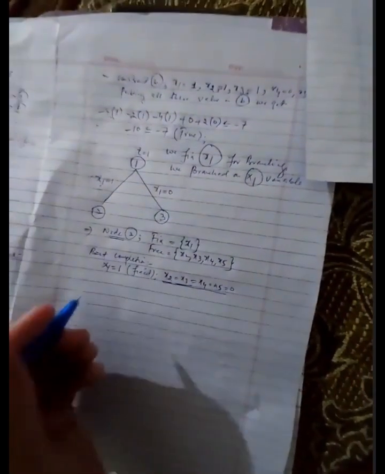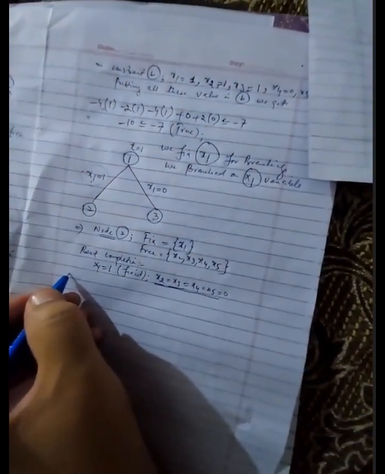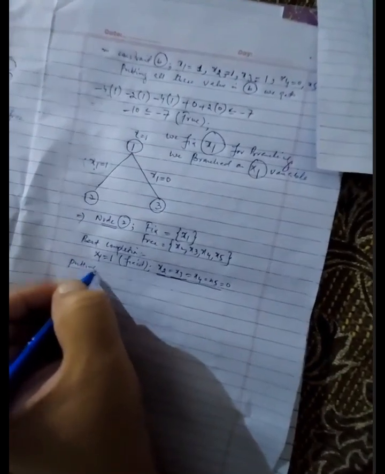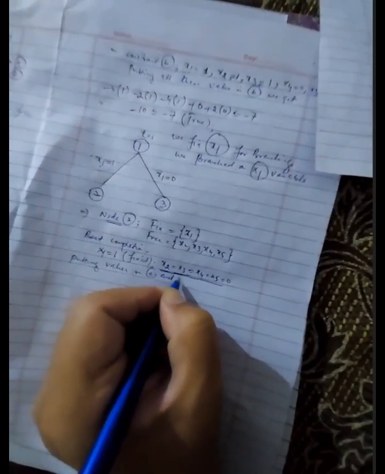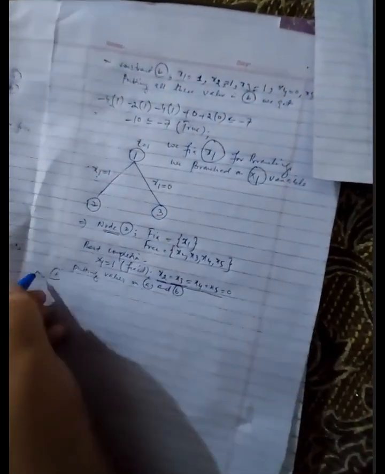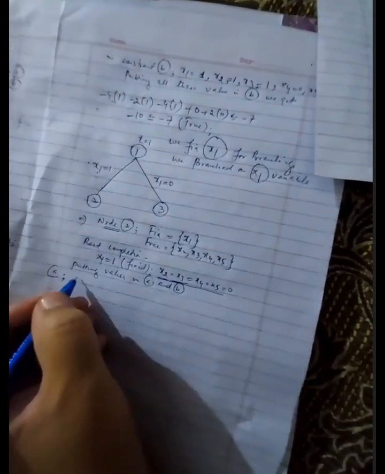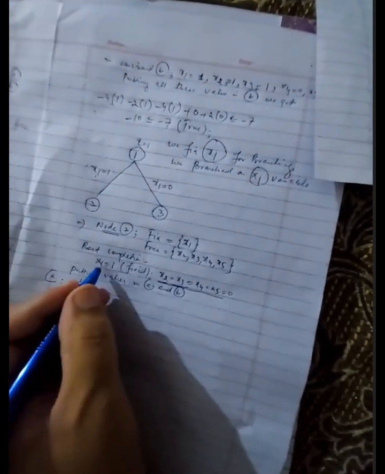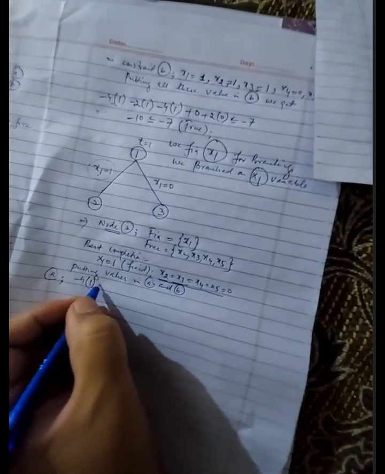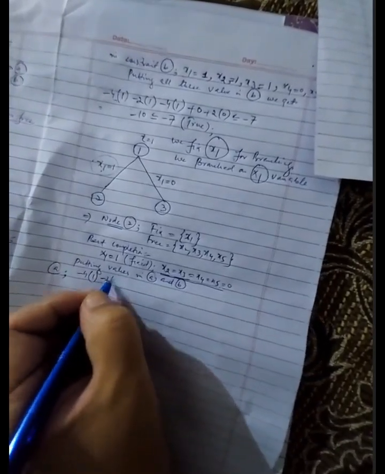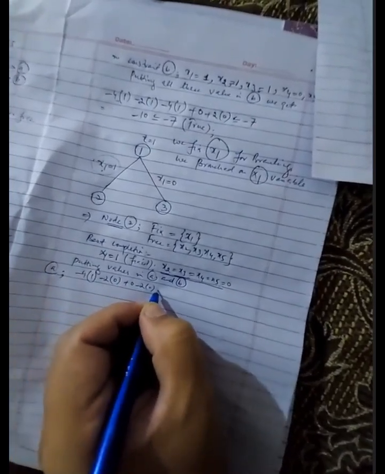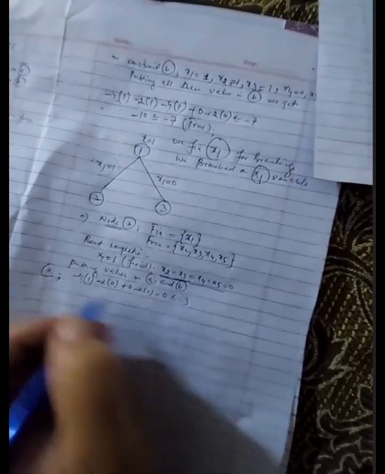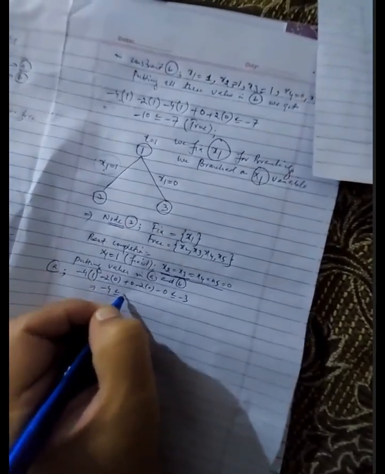Now, putting values in A and B. For A, we get minus 4 into 1, because here we already fixed it, and minus 2 into 0 plus 0 minus 2 into 0 minus 0 is less than or equal to minus 3, which implies that minus 4 is less than or equal to minus 3.